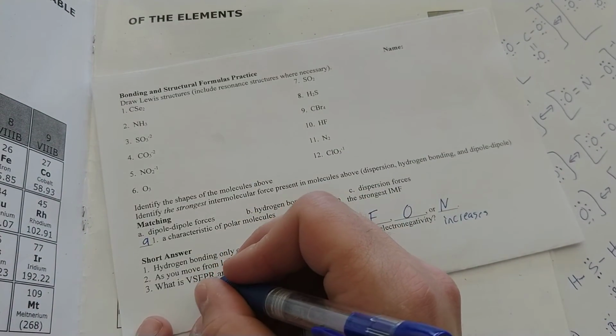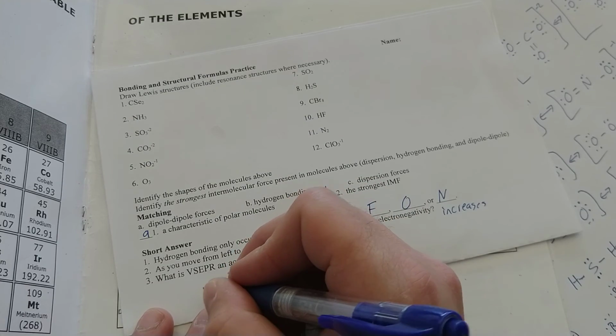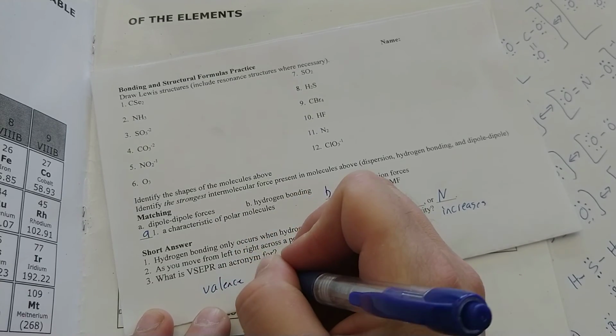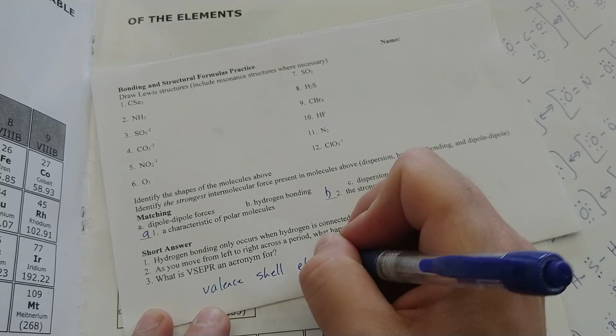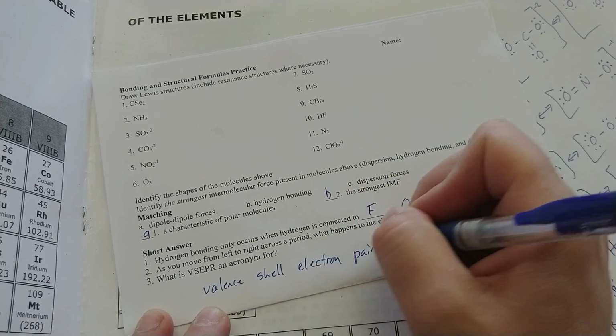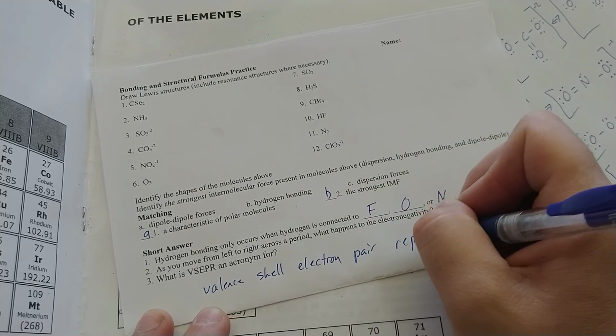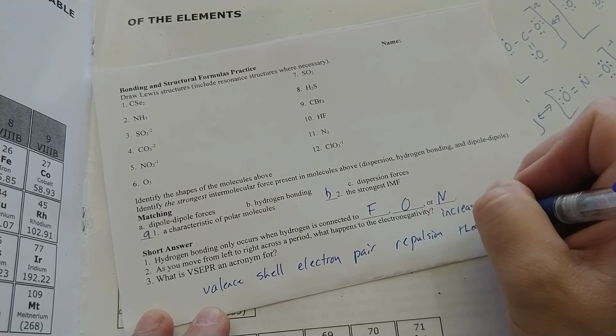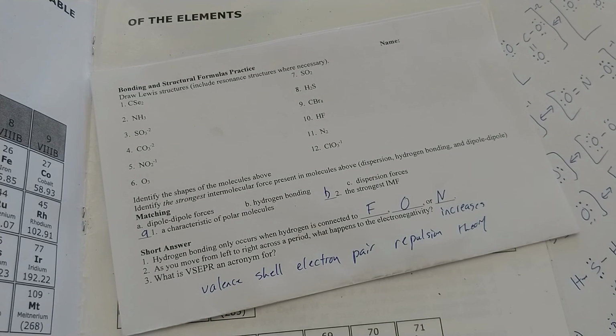And VSEPR is how that's pronounced, an acronym for valence shell electron pair repulsion theory. All right, that should do it.